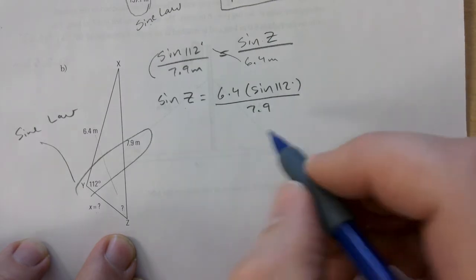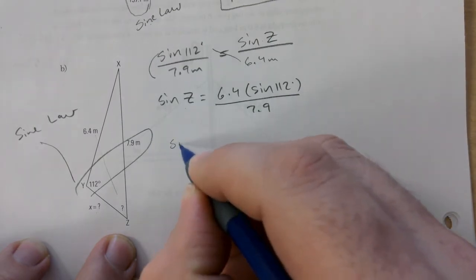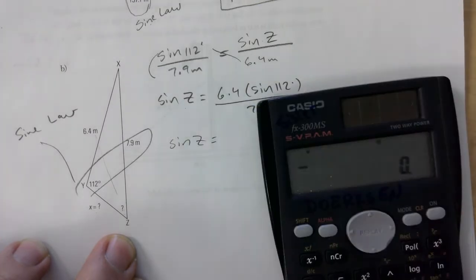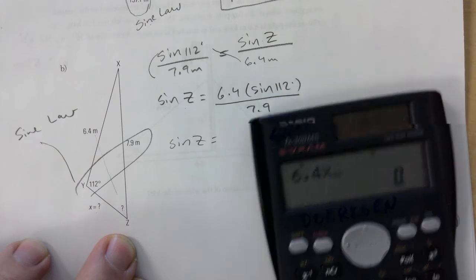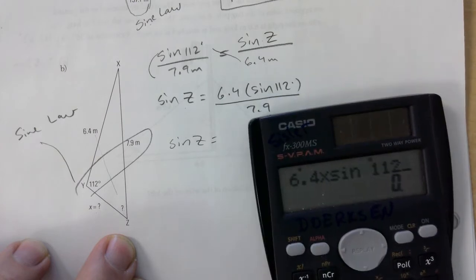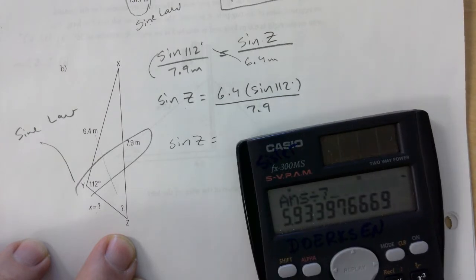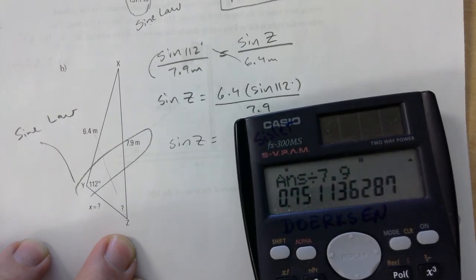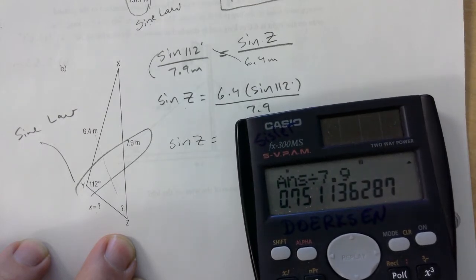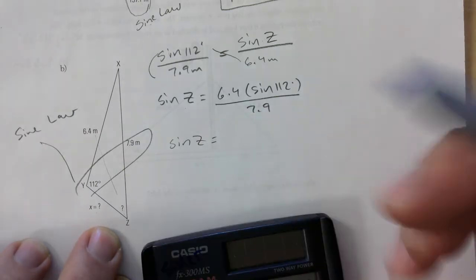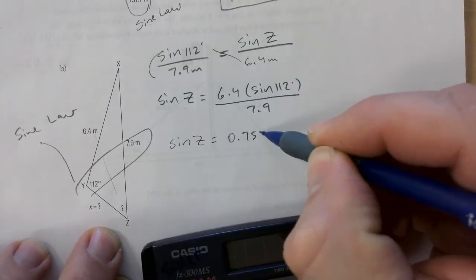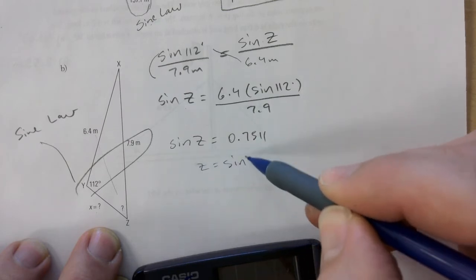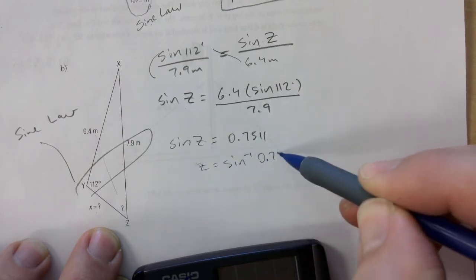Okay. And then you go sine of Z. Let's figure out what this is. You get 0.7511. Z would be sine inverse of 0.7511.